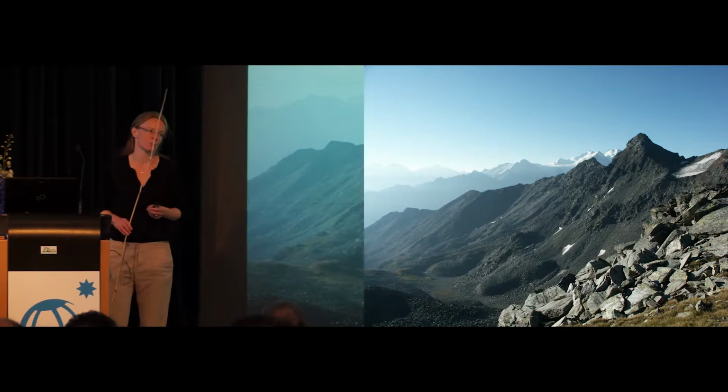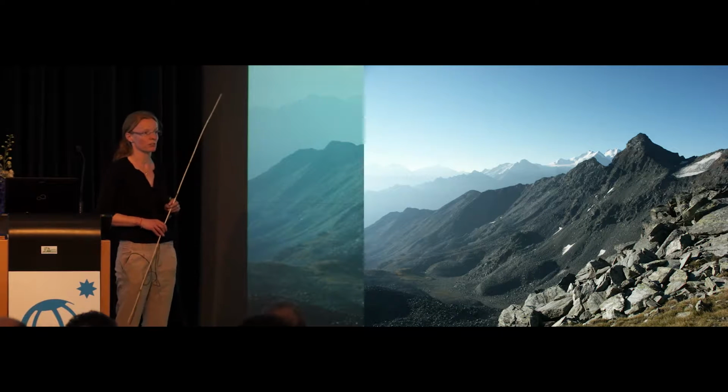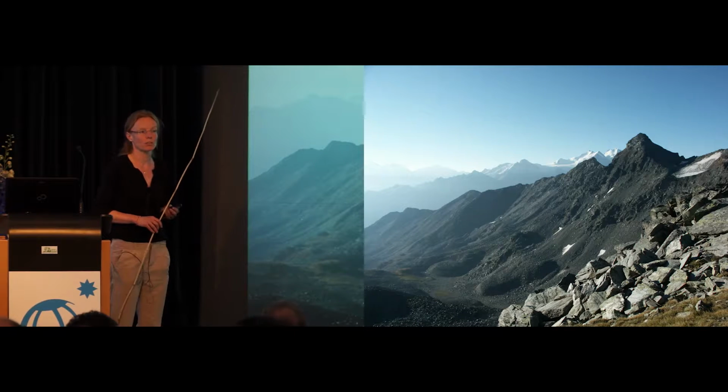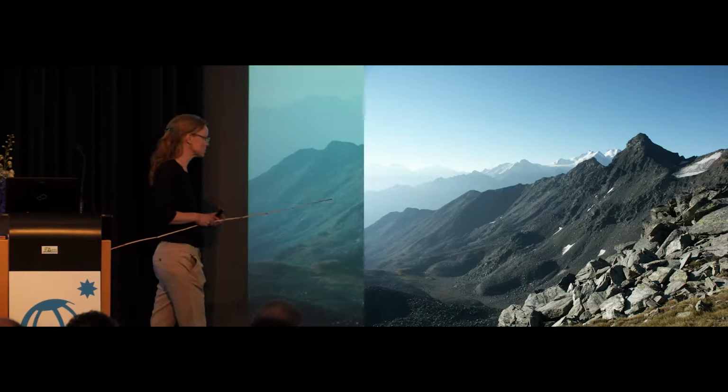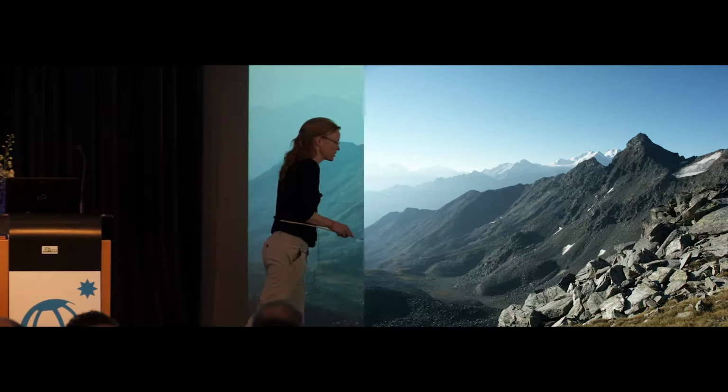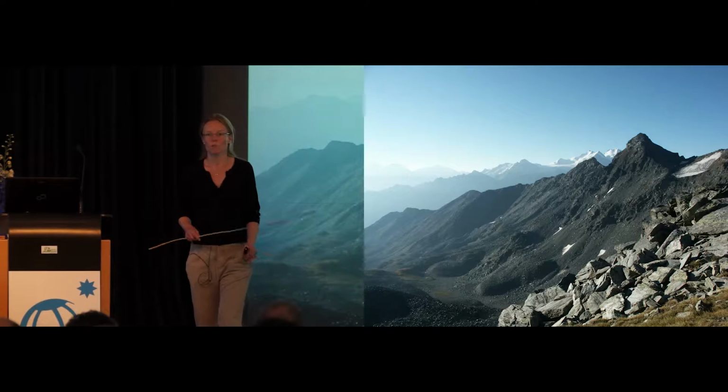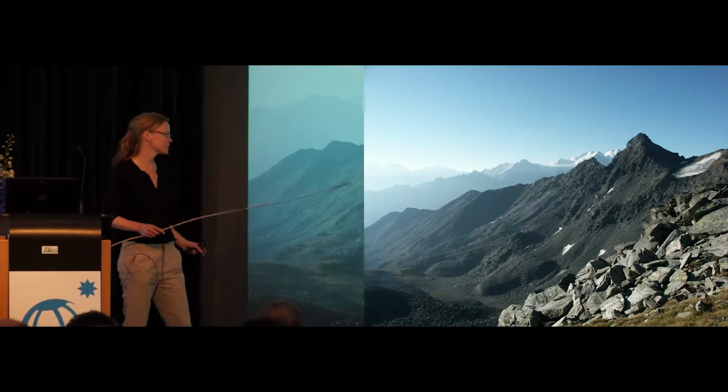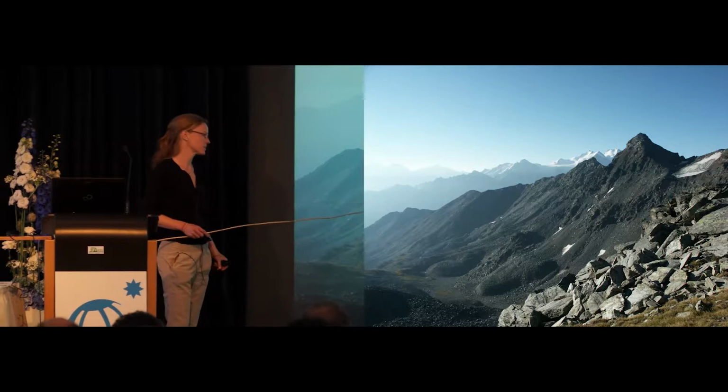And in mountain areas where we don't have many data on the temperatures at the surface or in the ground, we can use these morphological indicators to get an idea of the permafrost occurrence and also the extent and the status.